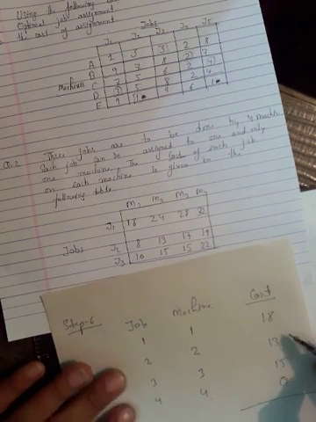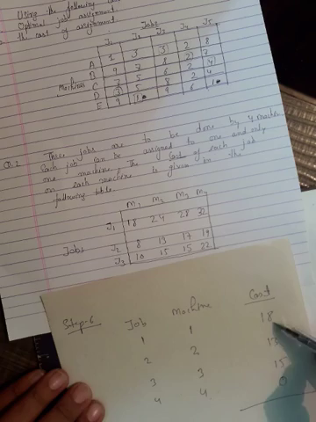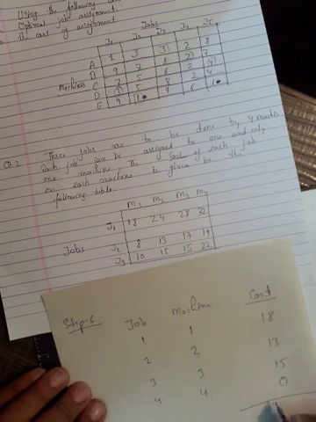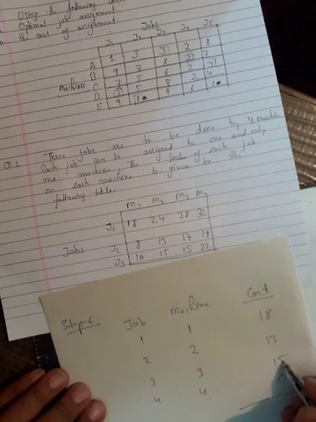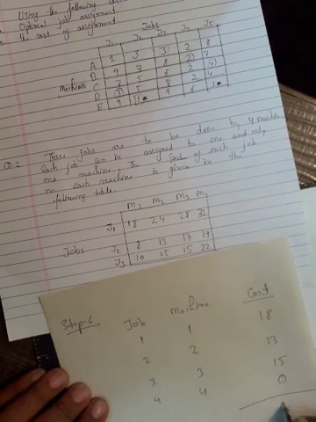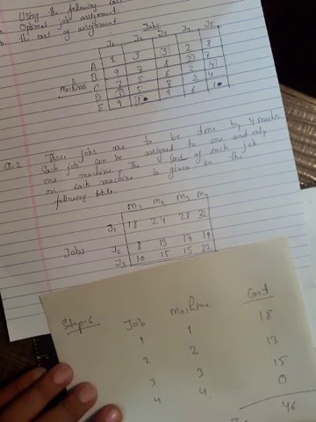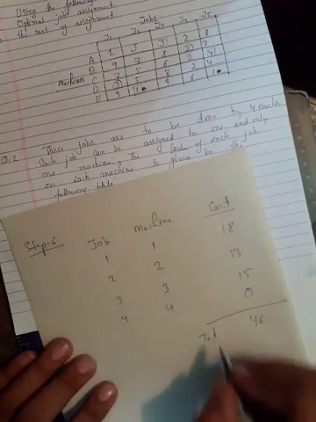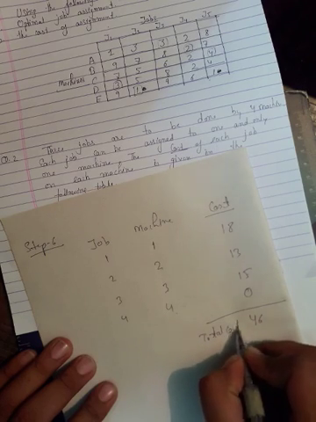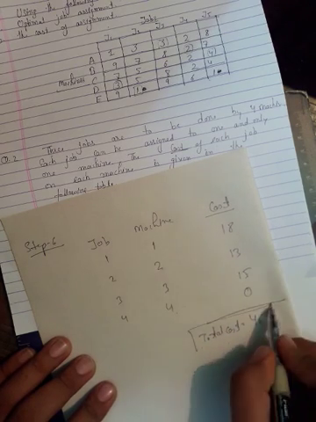Now add the values. You are going to get 46. So the total cost is 46, hence it is your answer.